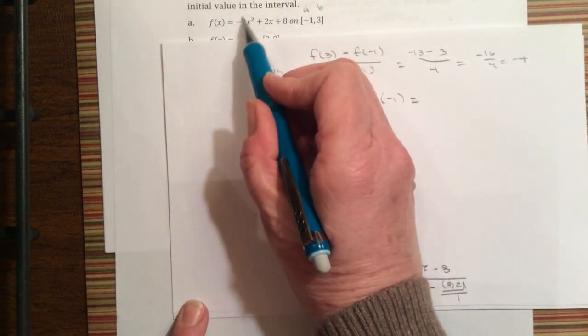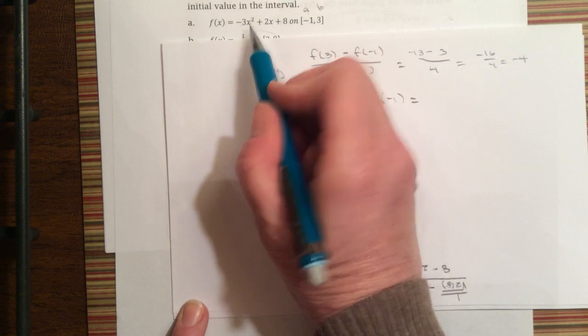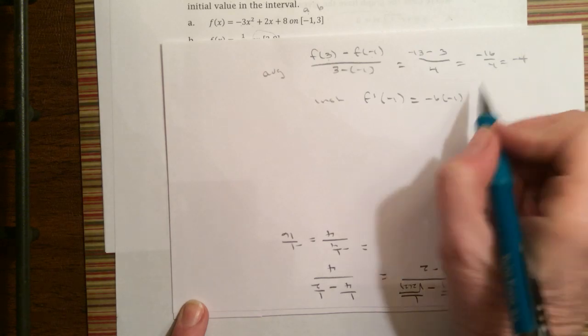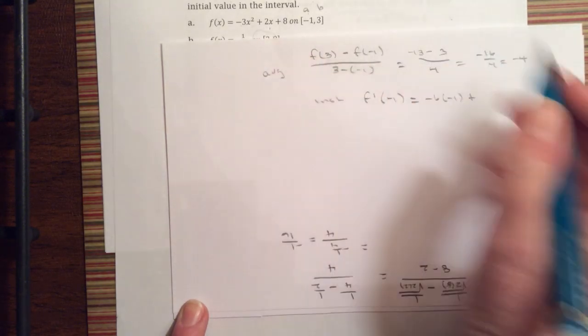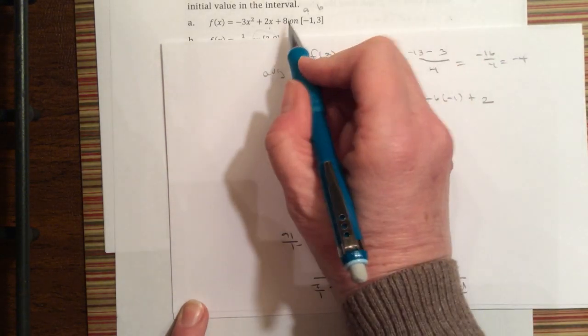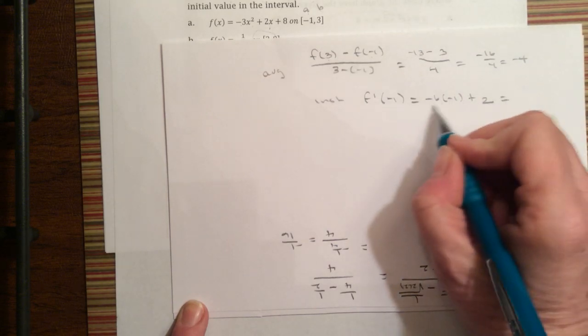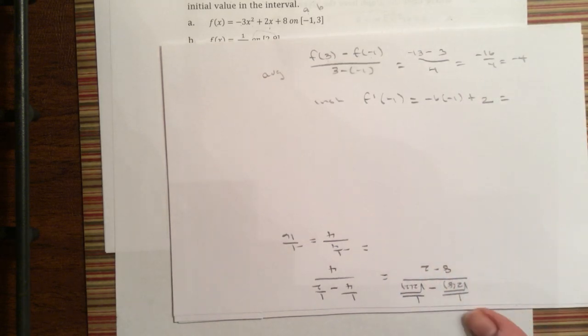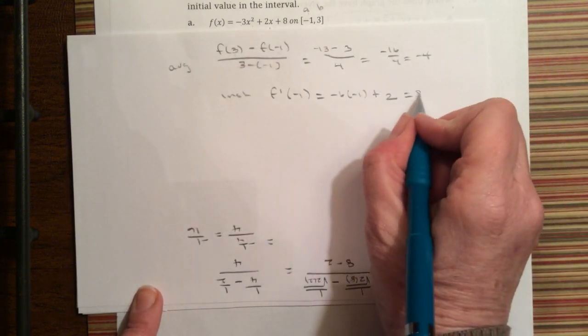The derivative here is -6 times x, so that's -6 times -1, plus the derivative of 2x is 2, and the derivative of 8 is 0. So I'm ending up with my instantaneous rate of change being 8.